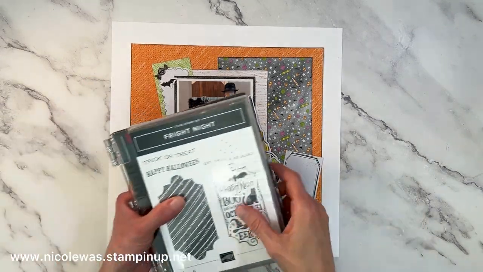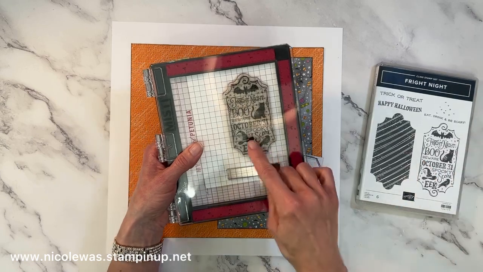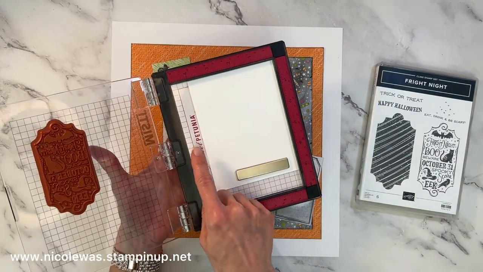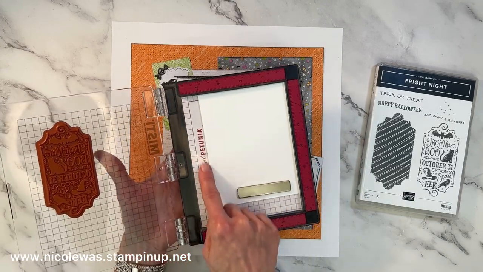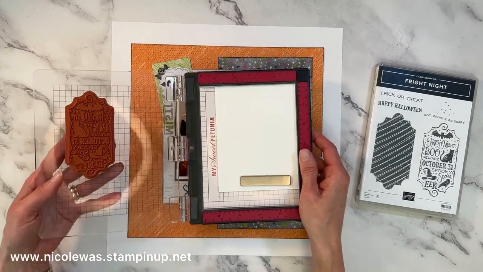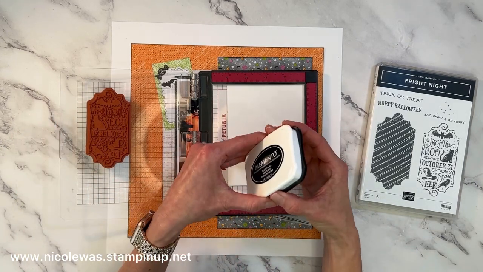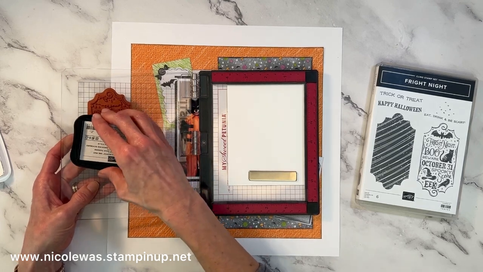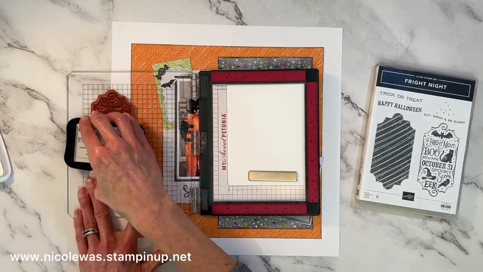I'm really excited about using the Fright Night bundle, especially this image right here. I've already mounted it onto the Misty door and removed the foam insert since I'm working with a cling stamp. It's thicker than a photopolymer, so you don't need that extra cushion. I've got a scrap of white cardstock secured inside, and I'm using black ink again.